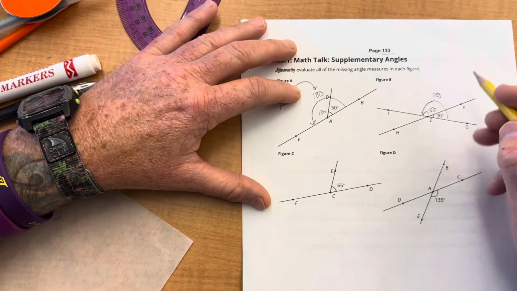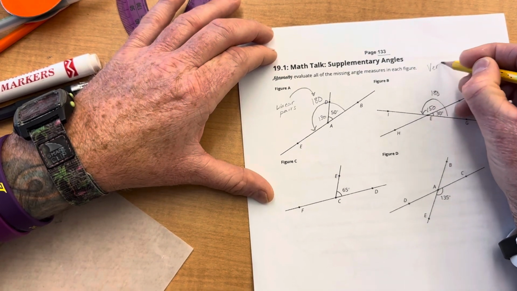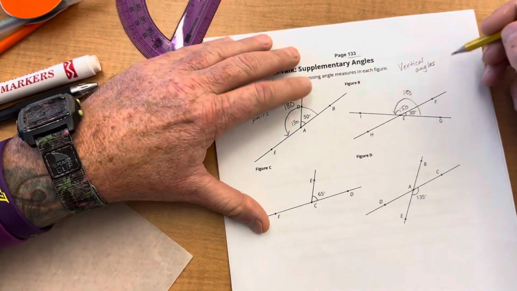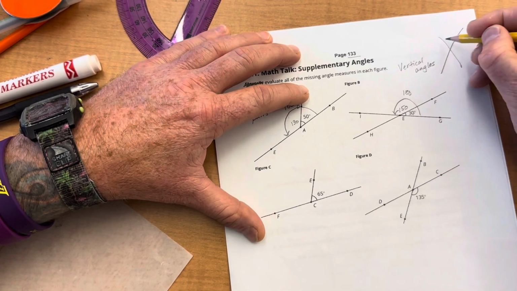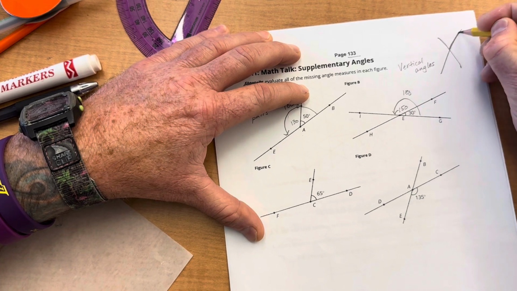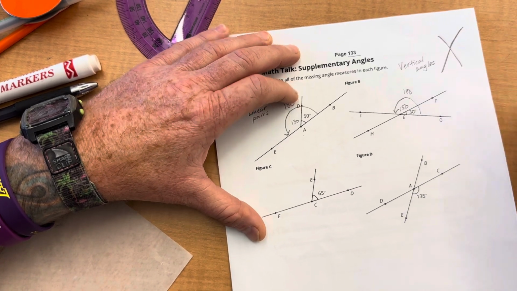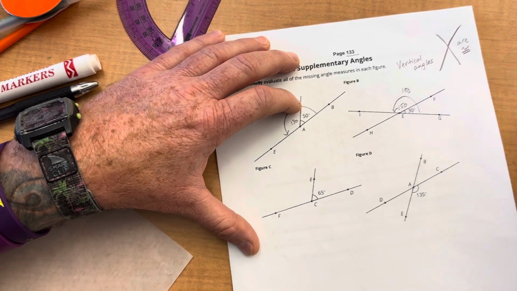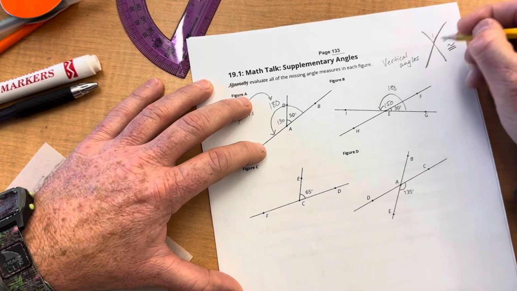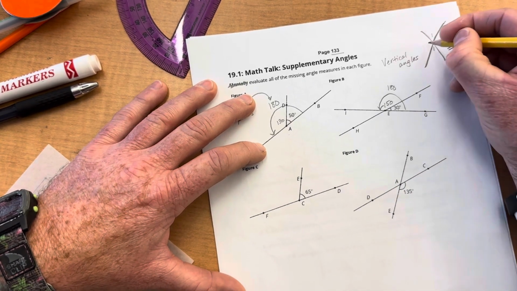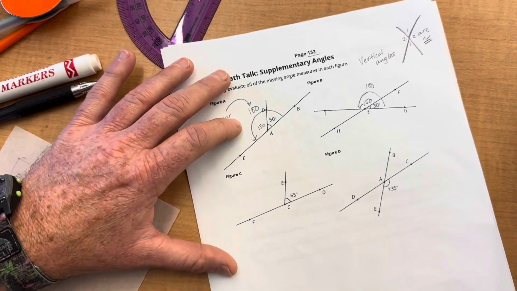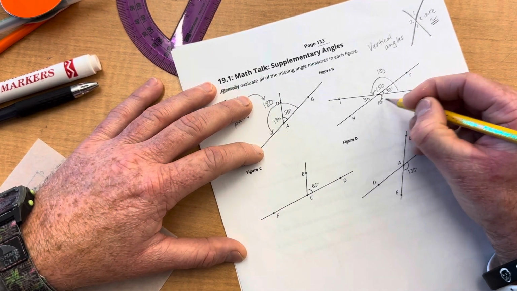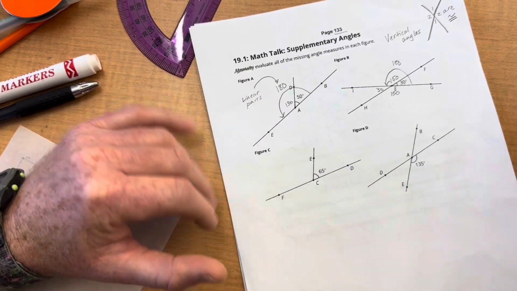And then I'm going to introduce the new concept, vertical angles, right now. So vertical angles, you got a line and a line, and there's a V, and there's an A. That's how I always remembered it. But vertical angles are congruent, meaning like the ones are the same and the twos are the same. Same measure, I should say. So then this one is 30 and this one is 150, and then that one's done.